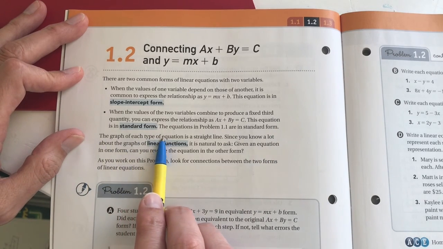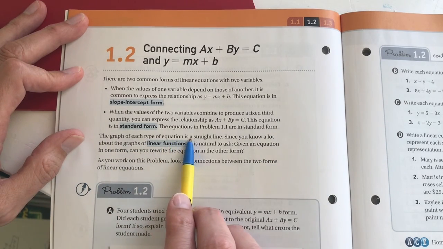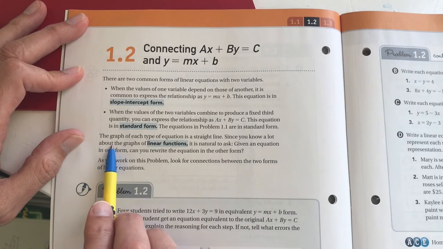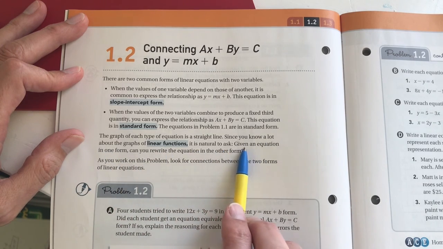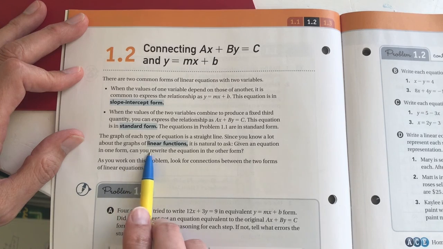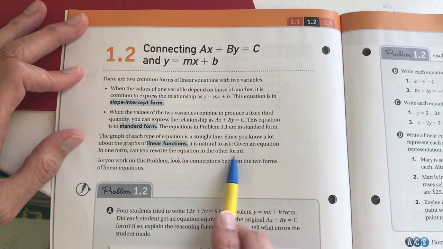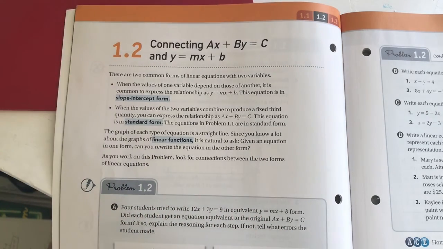The graph of each type of equation is a straight line. Since you know a lot about the graphs of linear functions, it is natural to ask, given an equation in one form, can you write the equation in another form? As you work on this problem, look for the connections between the two forms of linear equations.